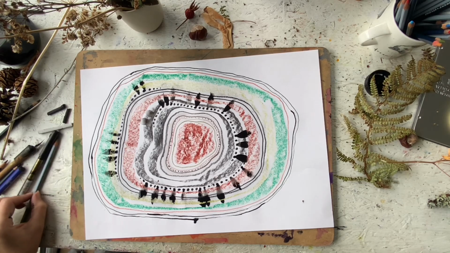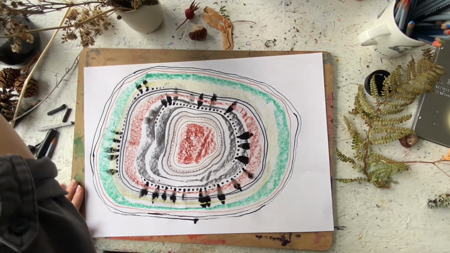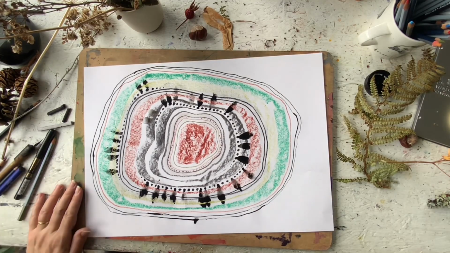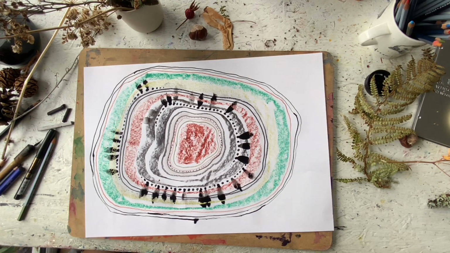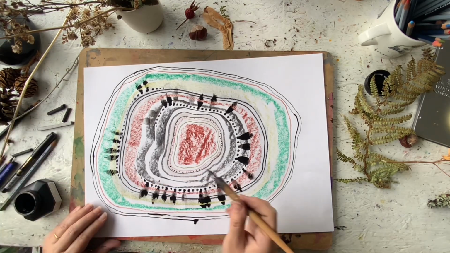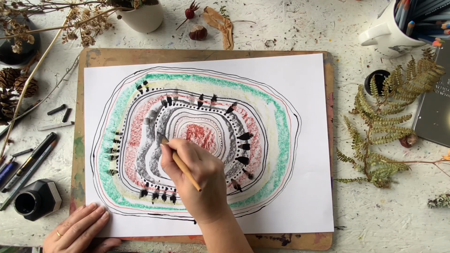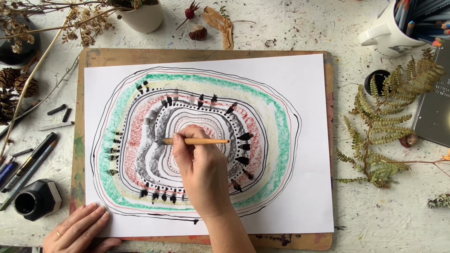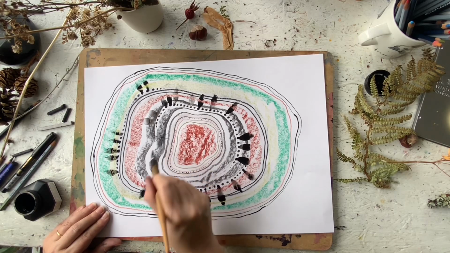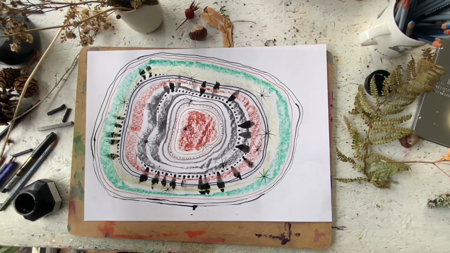And I think I'm actually going to add some stars to this. Ooh, which stars shall I choose? I think I'm going to go with the ink stars. Okay, I think that'll do.